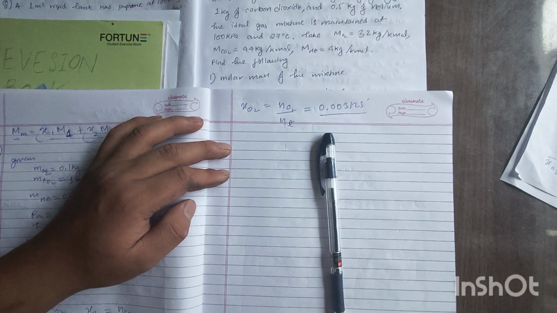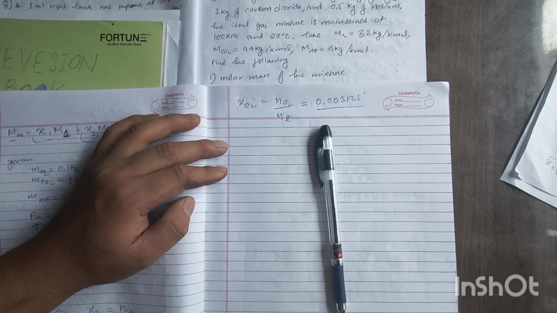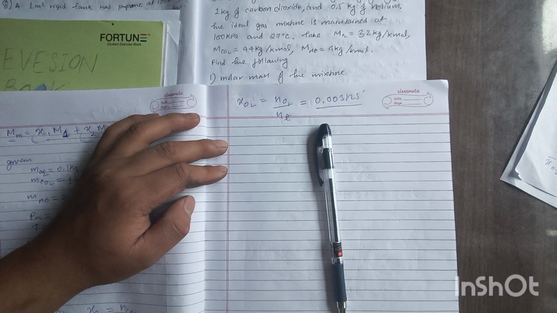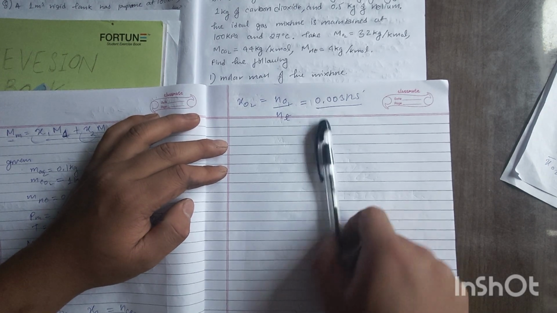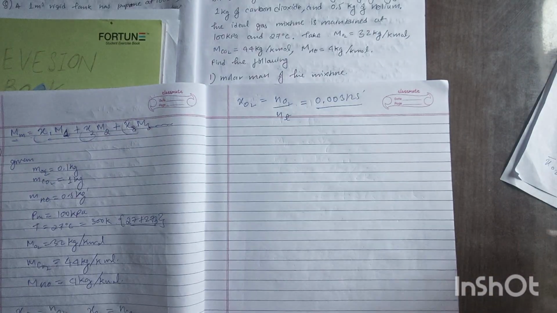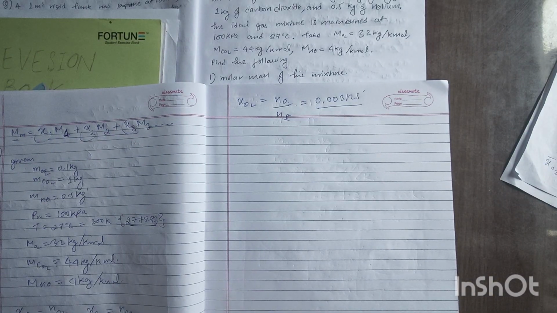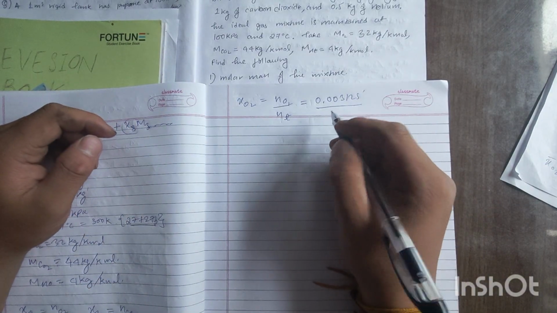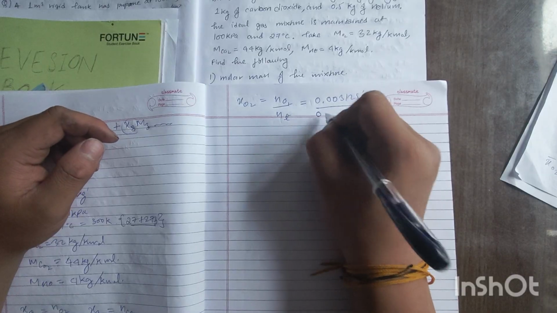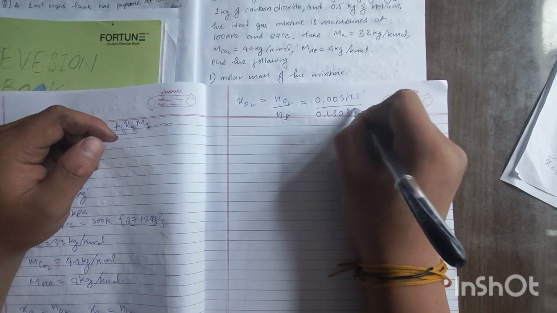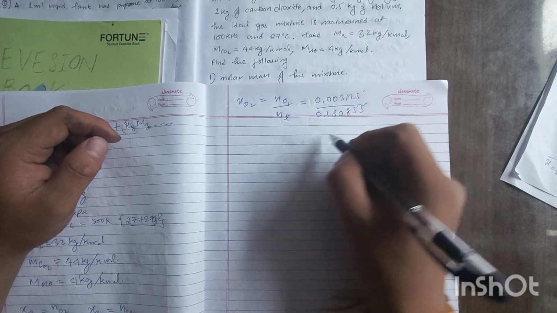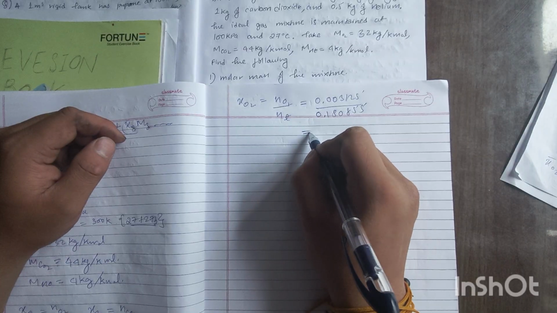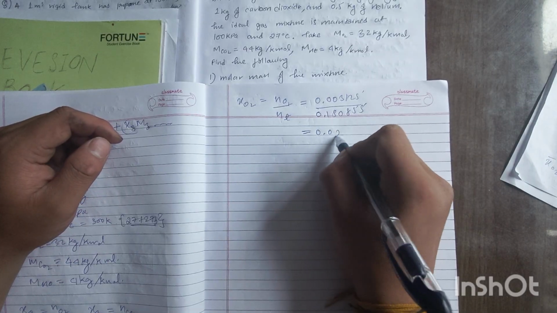If you are not writing and just watching, you will not understand. You need to have a pen and paper and write the values yourself and calculate. Then only will you understand. Otherwise, just watch how I am doing it. So this value will be equal to 0.0207.